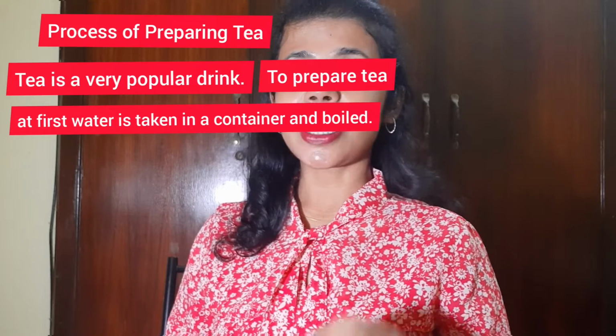In process writing, all your sentences should be in present tense and also in passive voice. So you will see the structure of your sentence should be in passive voice. That's why the verb should always be in third form. Water is boiled, sugar is added, milk is added, tea is strained, tea is poured into the cups. These kind of phrases will be used.